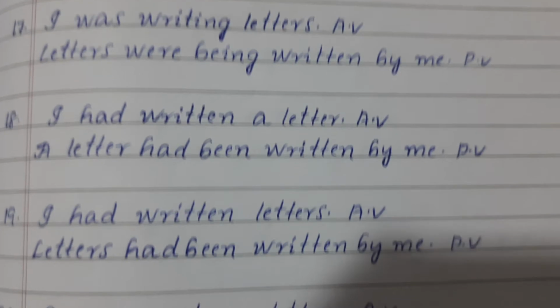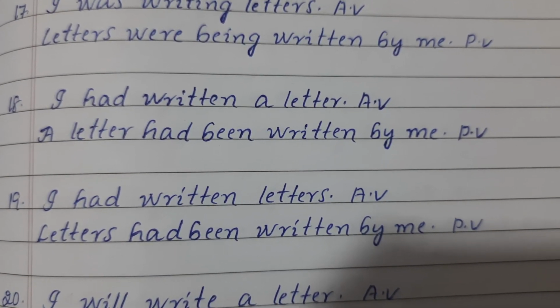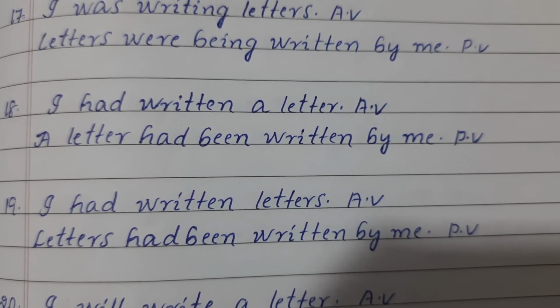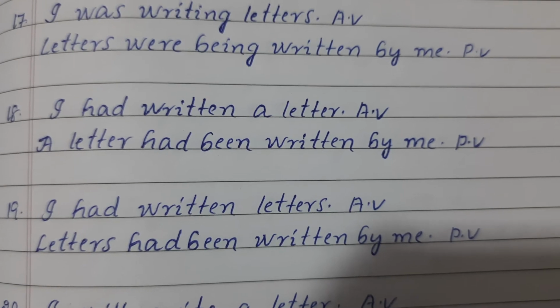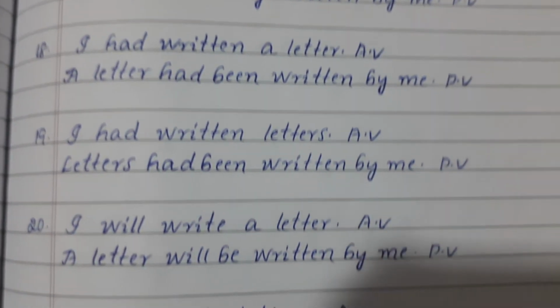Okay. I had written letters. Letters had been written by me. Letters, after that be form of past perfect tense, after that V3, after that by plus object. Letters had been written by me.